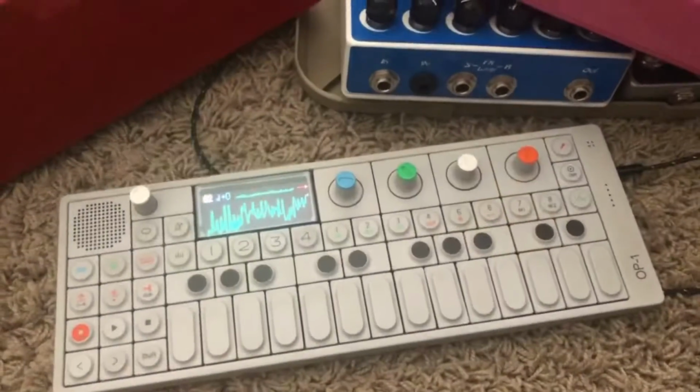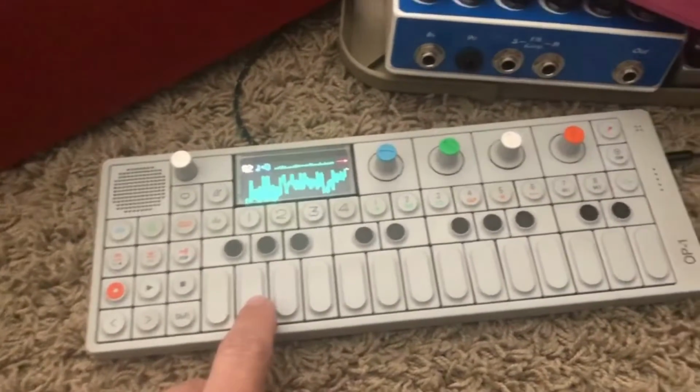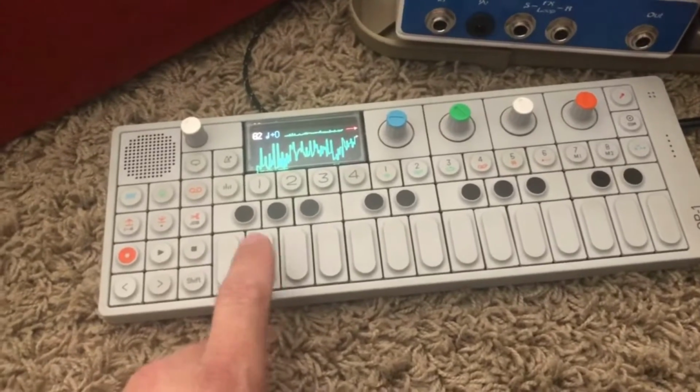And I just want to show you a quick sample on how to implement that sample within the OP-1 to flip a quick groove. Here we go. Here's the sample. Just that. All right, so here I am with the OP-1, and I've got that sample recorded to a drum sampler patch right here.